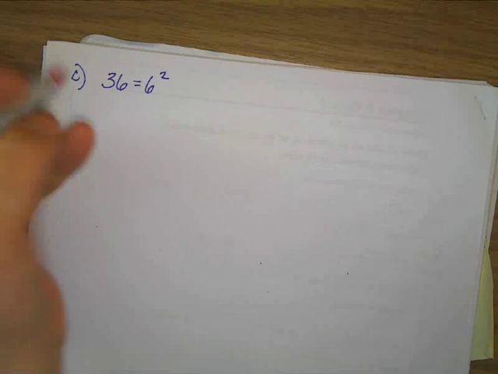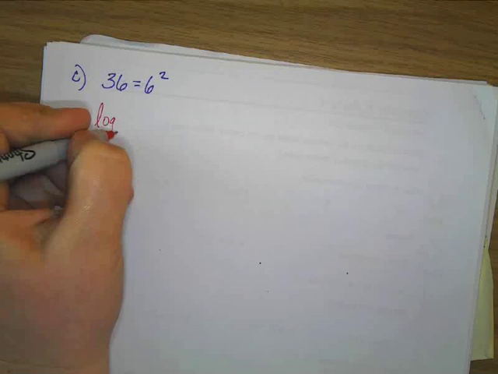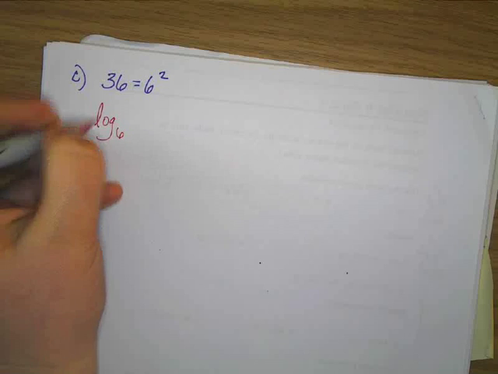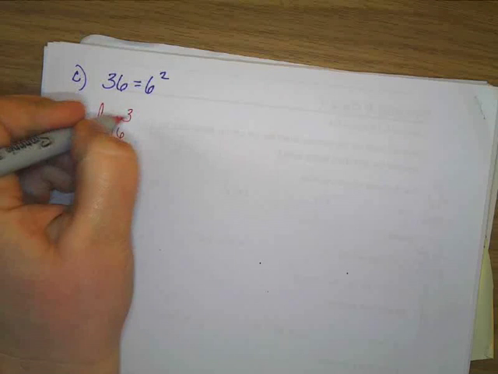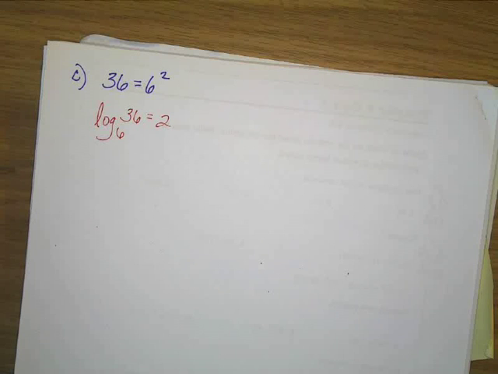What did you guys get? Log base 6. Okay, here's how we say this: log base 6 of 36 is 2, equals 2. Perfect. Alright?